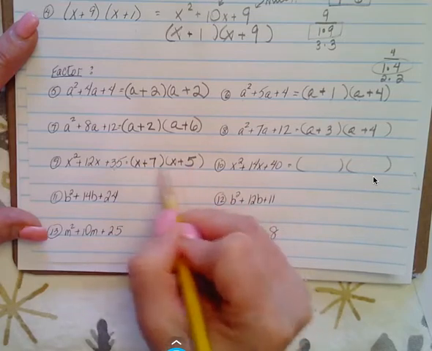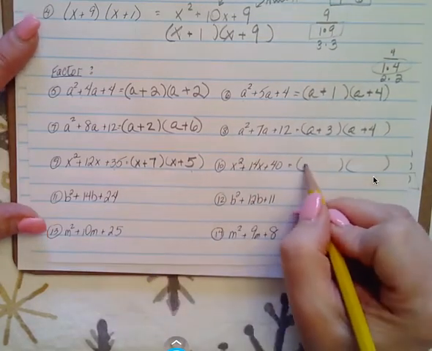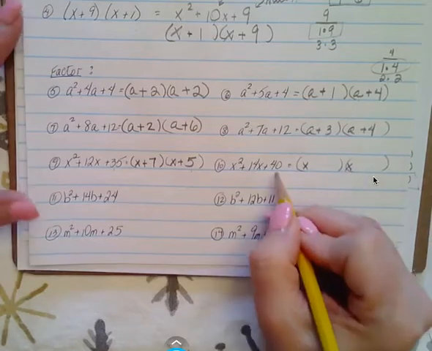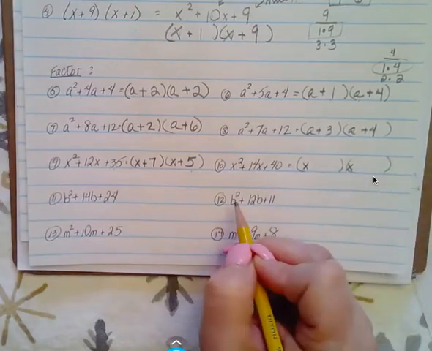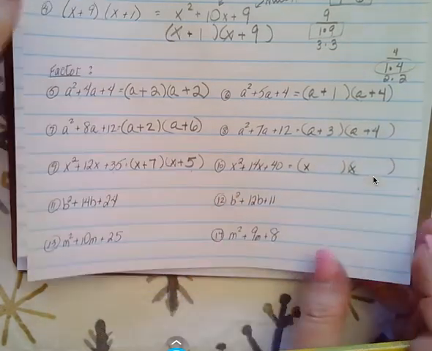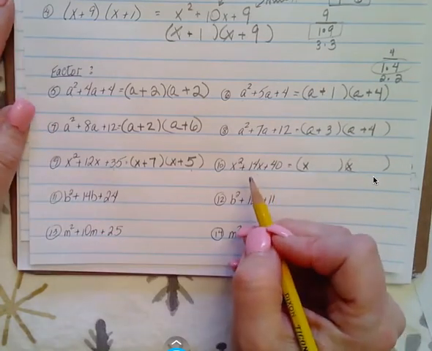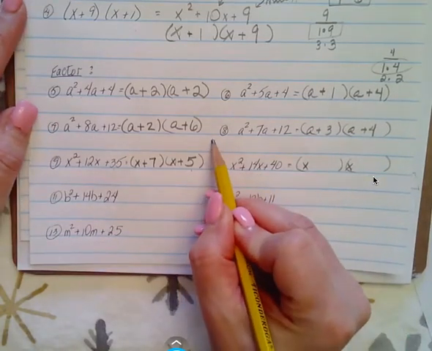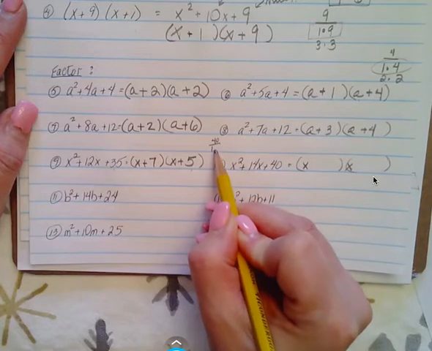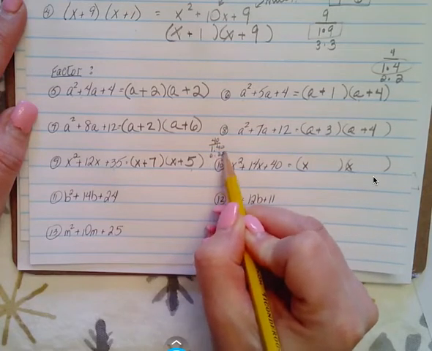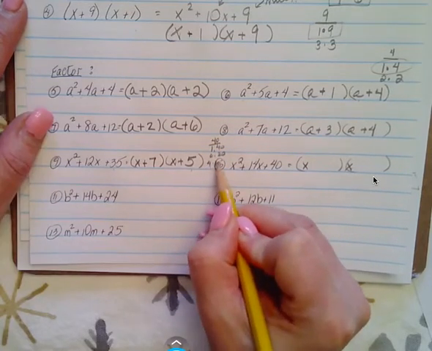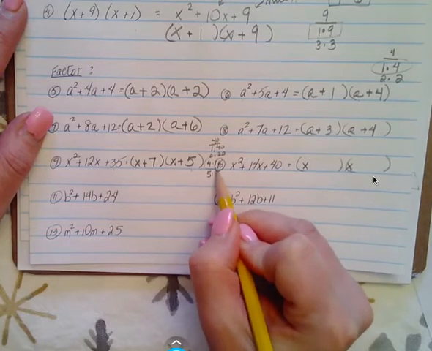Remember, it doesn't matter which one goes where. 40. 40 is a big number. If you don't remember it, a little margin space. Where can I squeeze it in? I'll squeeze it in here. 1 times 40, 2 and 20, 3 doesn't go in, 4 and 10, winner, winner, 5 and 8.